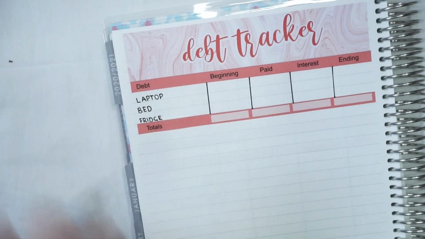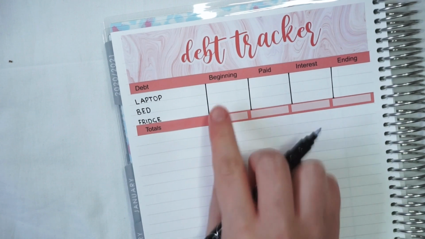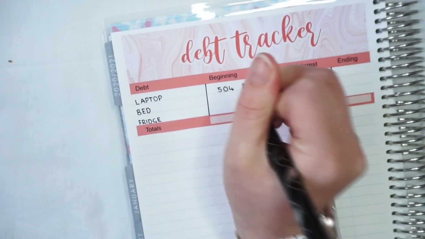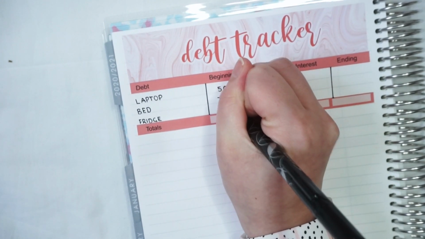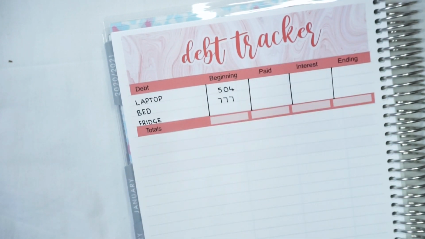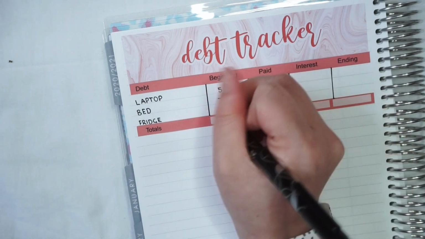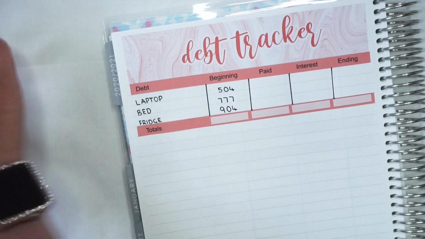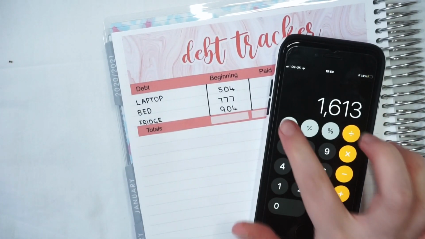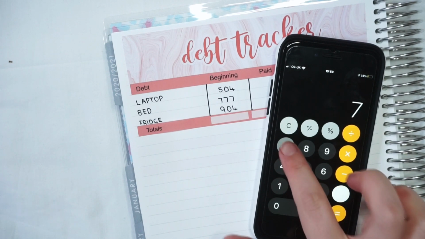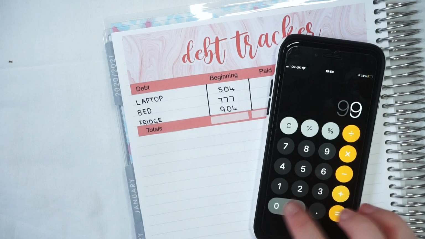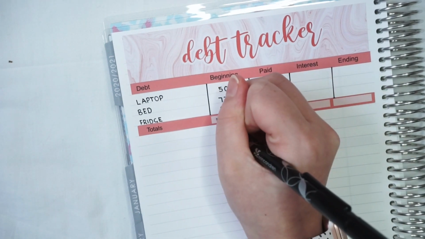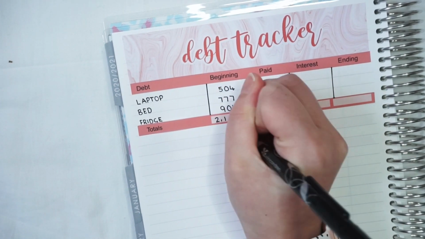So our beginning amount for our laptop, we ended last month with 504. Our bed amount that we have to pay off is £777. And our new piece of debt, which is our fridge, is £904. So let me grab my calculator. So 504 add 777 add 904 is 2,185. So that is our total debt.